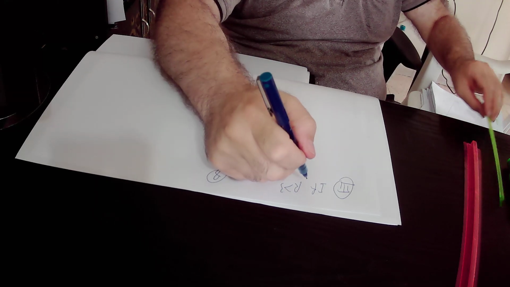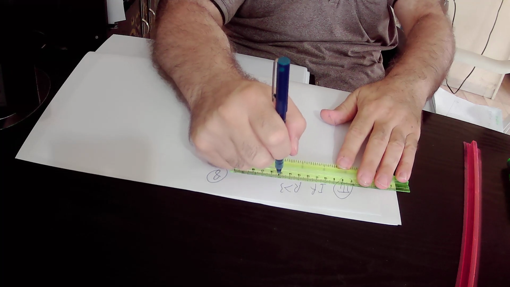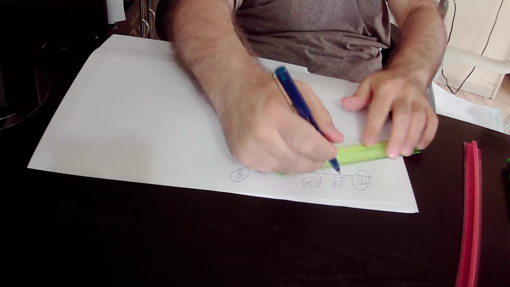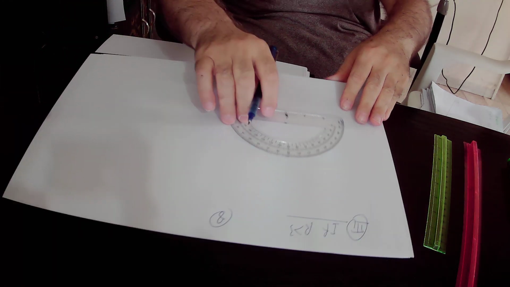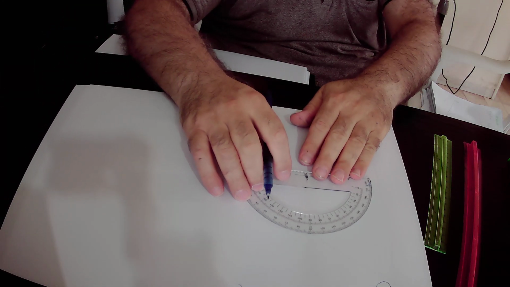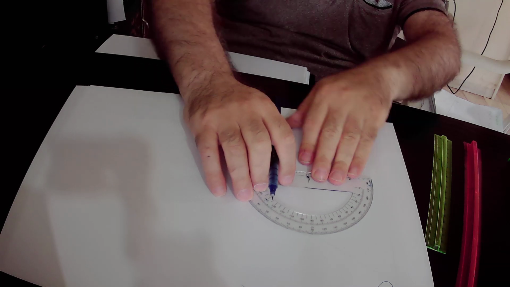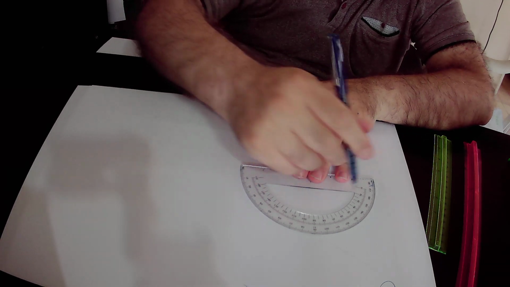So if R is greater than 3 units, we will draw a circle with a radius that is greater than 3 units. Therefore, the radius will be higher than the side length of the square that is equal to 3 units.